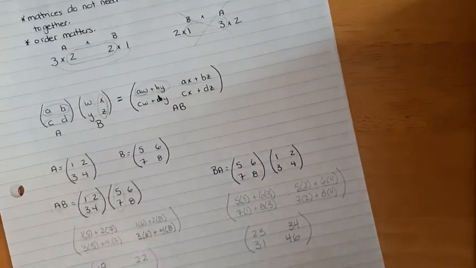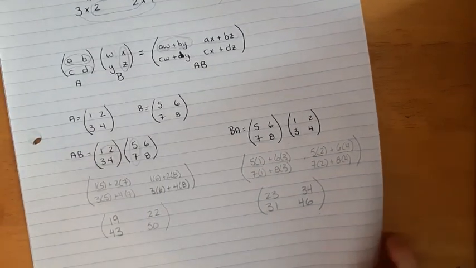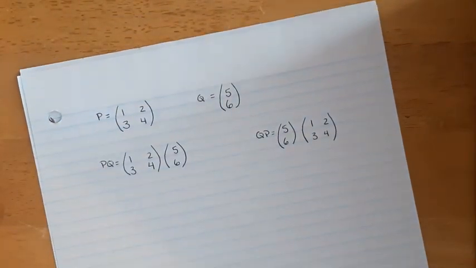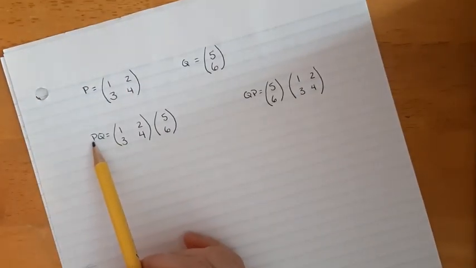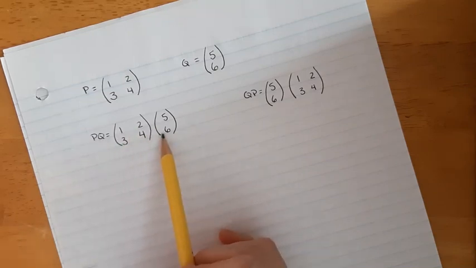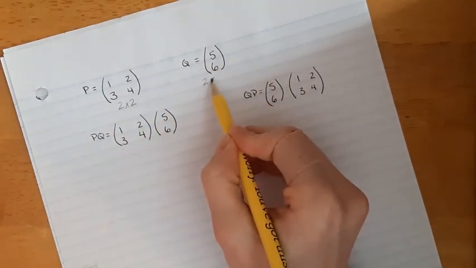Okay, so that's a couple of examples of matrix multiplication where your matrices are the same. So I want to do a few where your matrices are not the same shape, just to kind of show you how those ones work. All right, so 2 new matrices. We've got P and Q. So first we're going to try multiplying together P times Q. So we've got 1, 2, 3, 4 by 5 and 6. So this is a 2 by 2, and this is a 2 by 1.